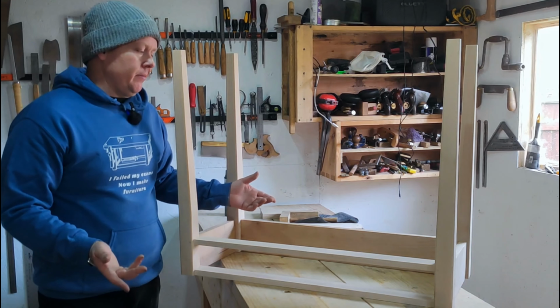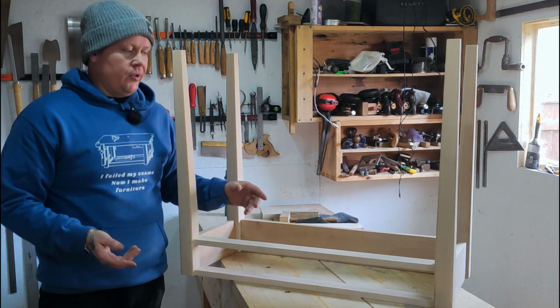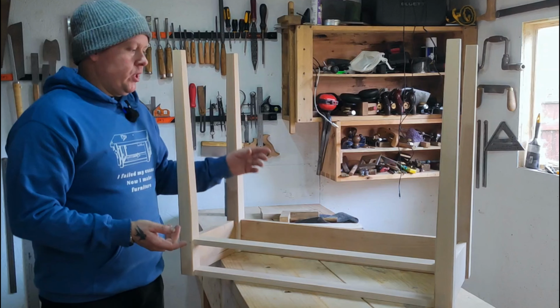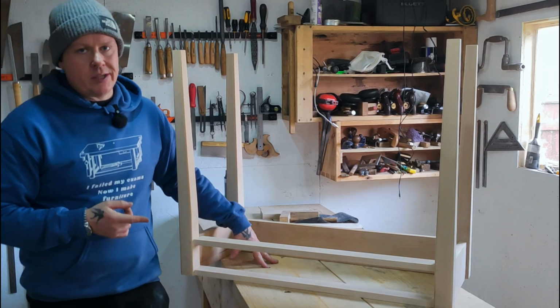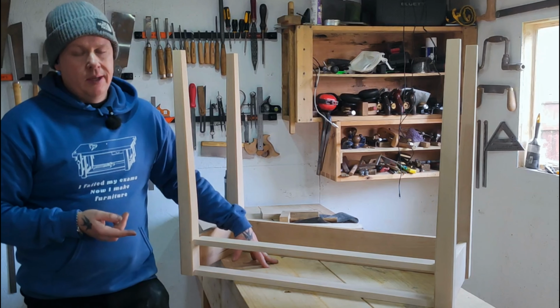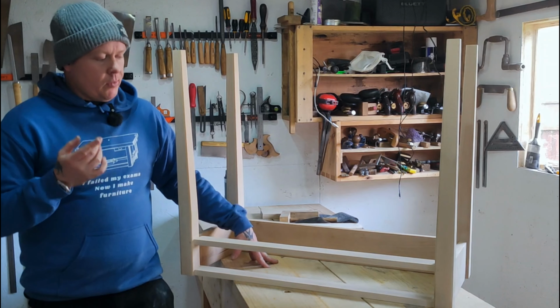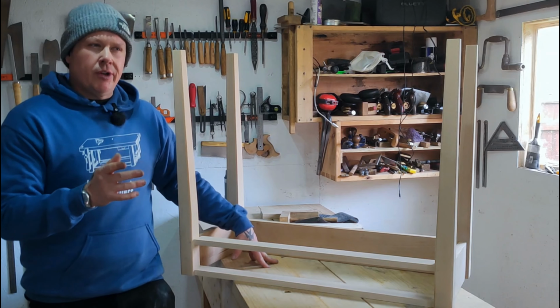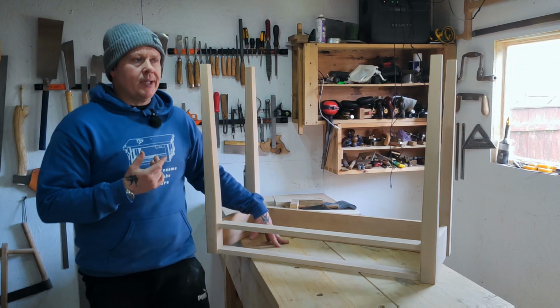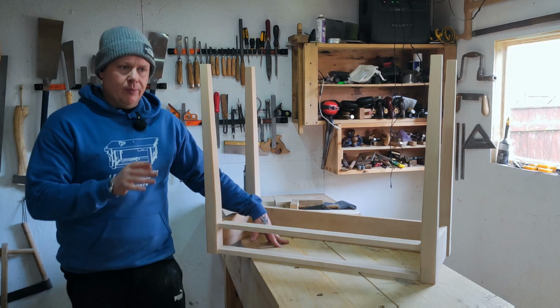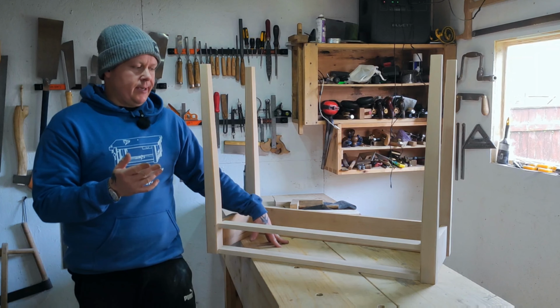It most likely would fall under the category of a shaker style table. The only difference with this is that on the tabletop I am going to be leaving the live edge on, and as far as I'm aware, typically on a shaker style table it would all be square edges.